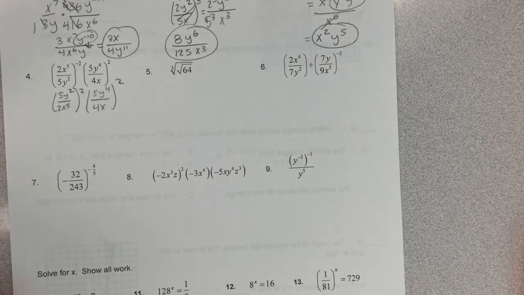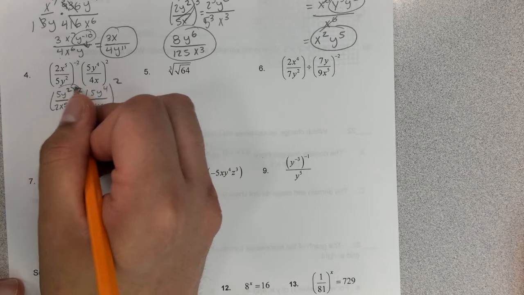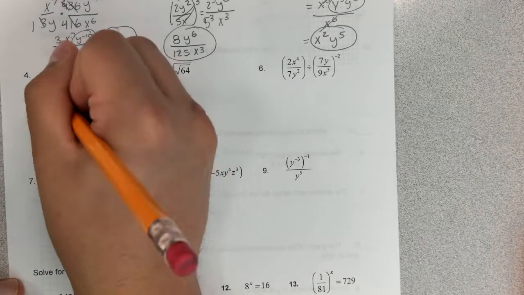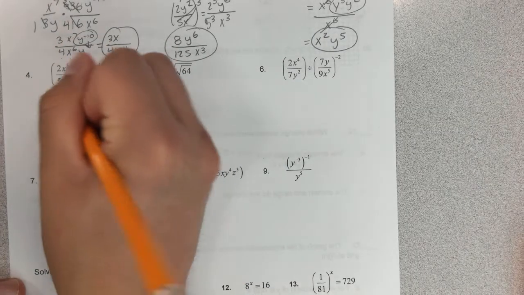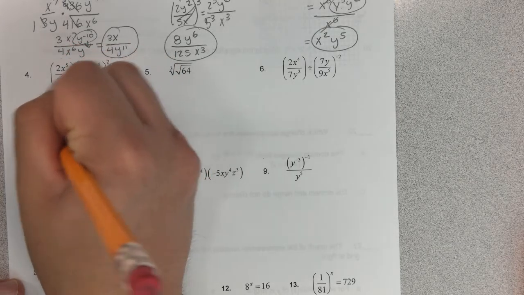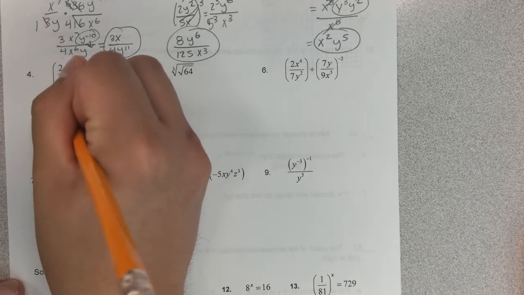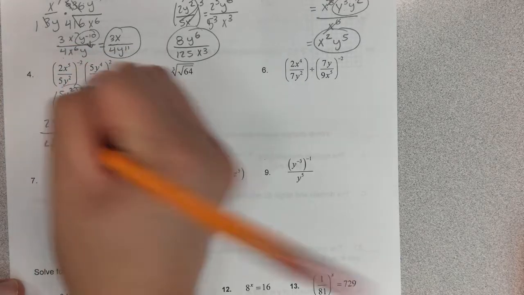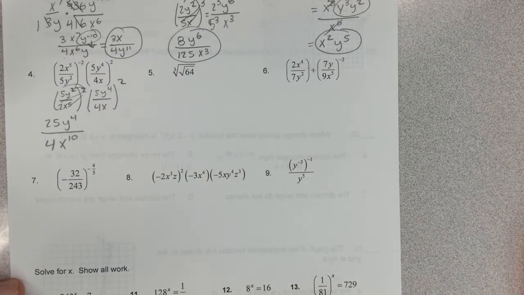Alright, so now let's use the power rule. We're going to square every single term in here. So 5 squared gives us 25. y squared squared, so multiply those, you get y to the 4. 2 squared gives you 4. x to the 5 squared gives you x to the 10.